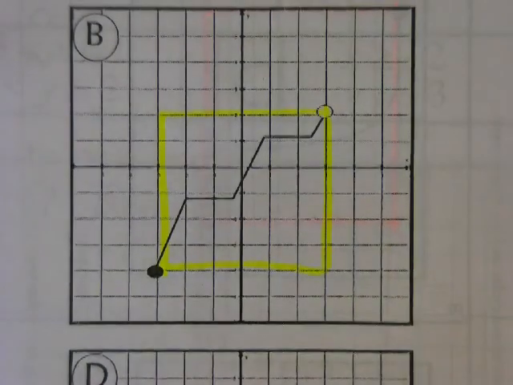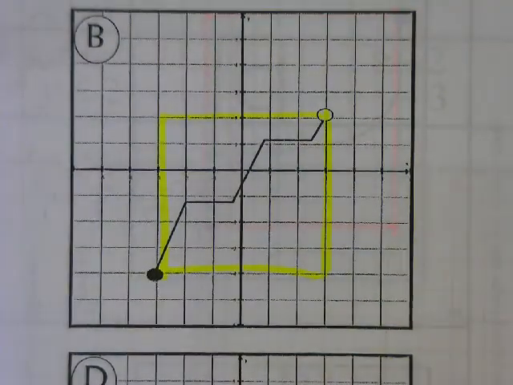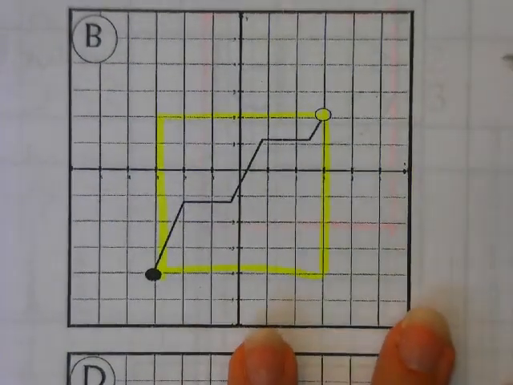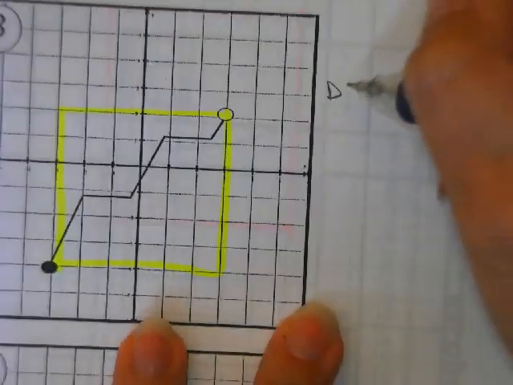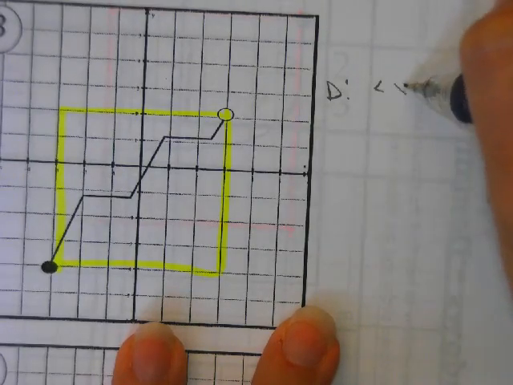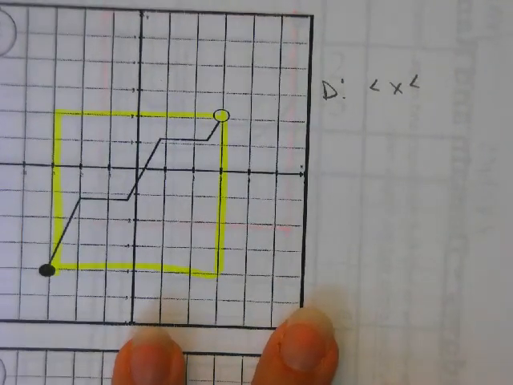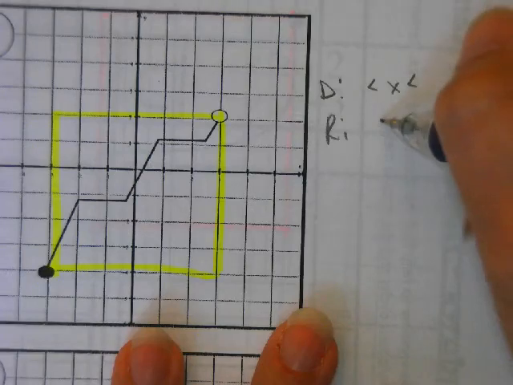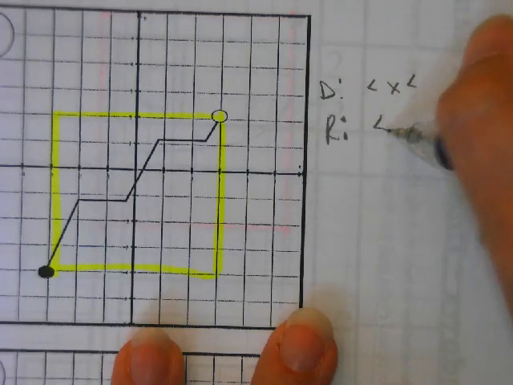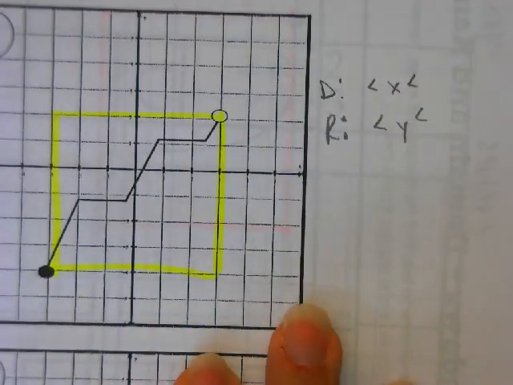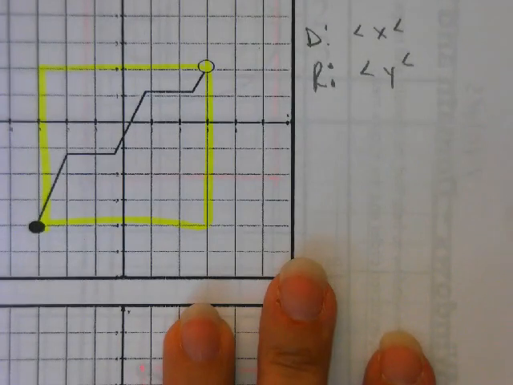And range, I wanted you to try B, C, and D. So here's letter B. Remember our format that we discussed was your lowest number less than X, less than your highest number, and your range was some number, your lowest number less than Y, less than your highest number. Someone tell me what you've got for domain.